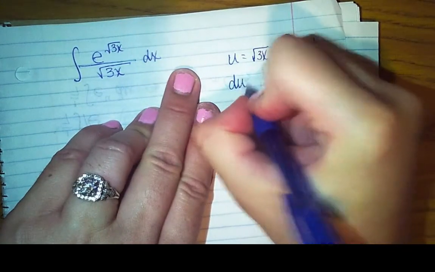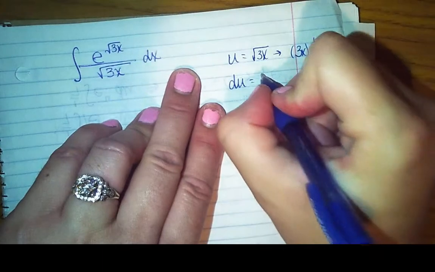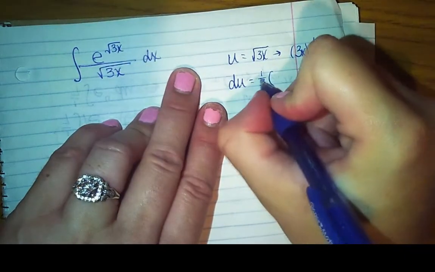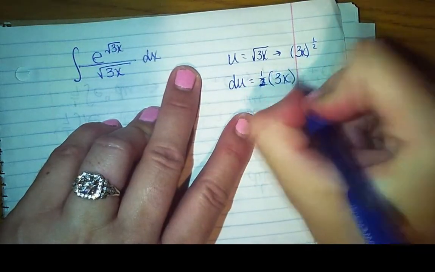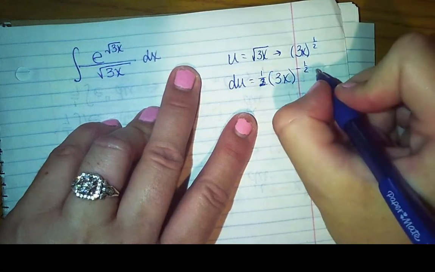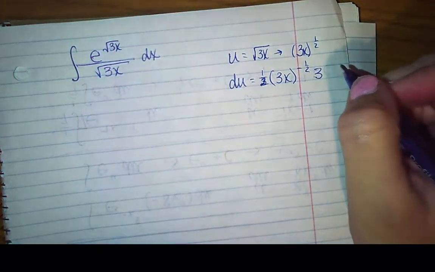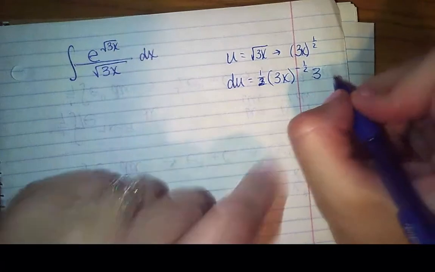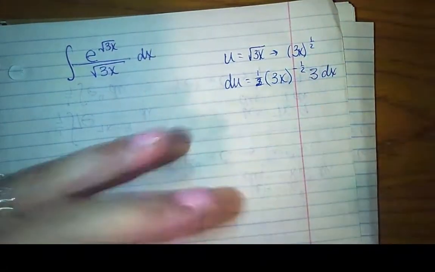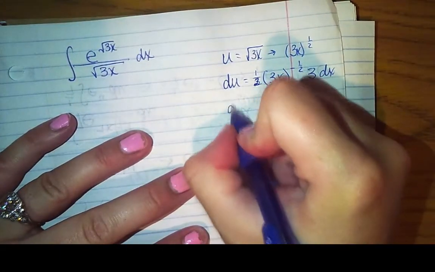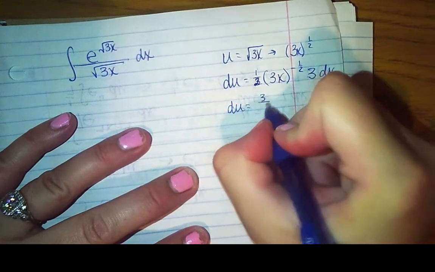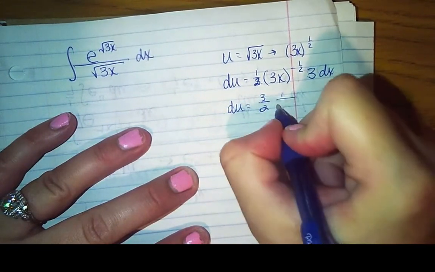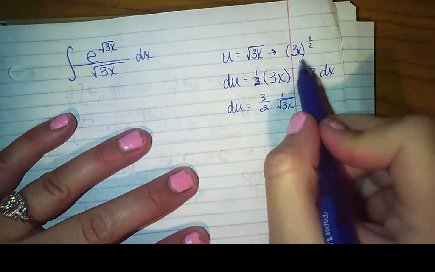So if that's the case, what is my du? My du is 1/2 times what's sitting there raised to the negative 1/2 times the derivative of the inside, dx. So what do you have here? This is actually 3/2, and then I've got a 1 over the square root of 3x.